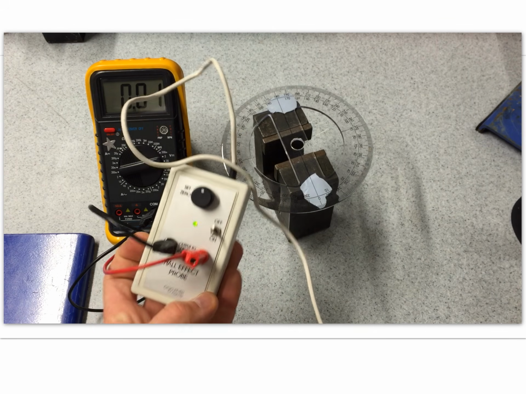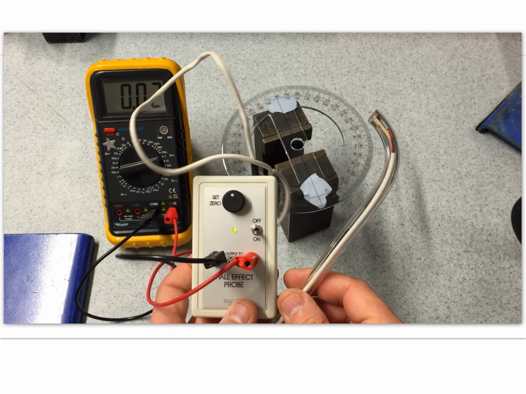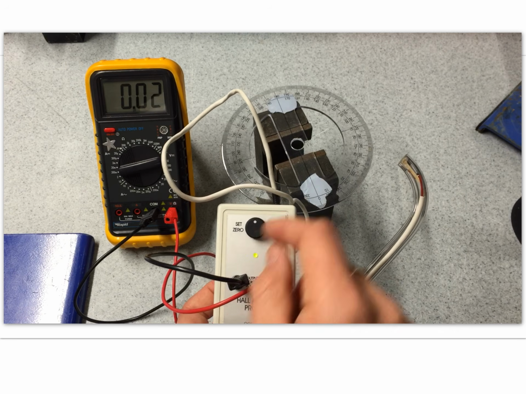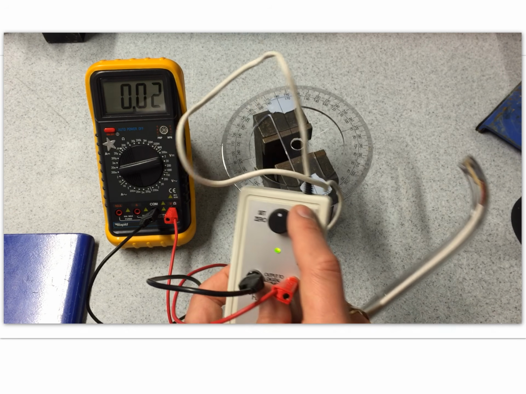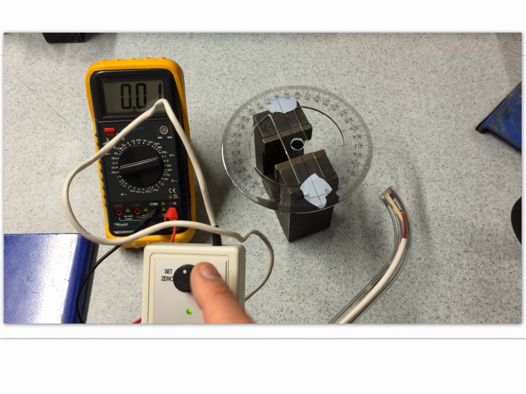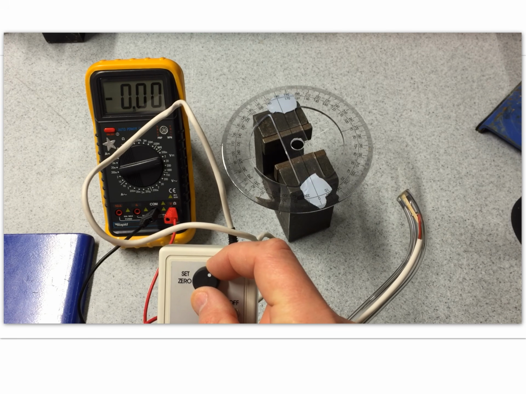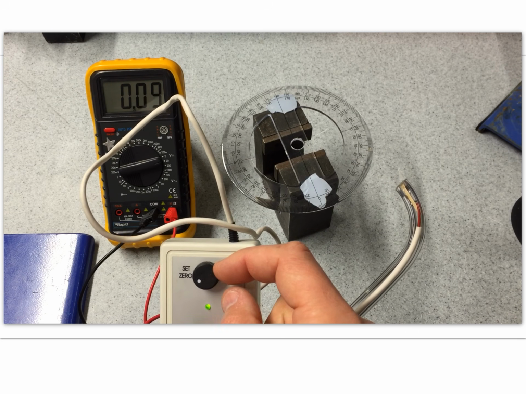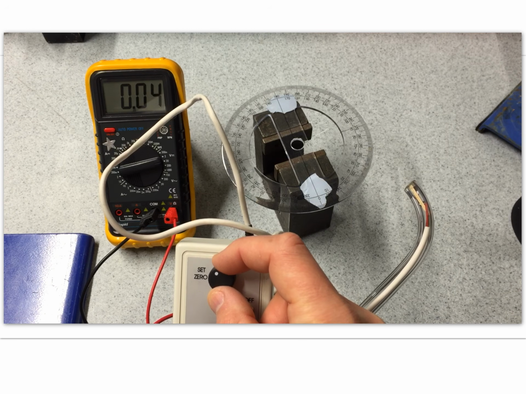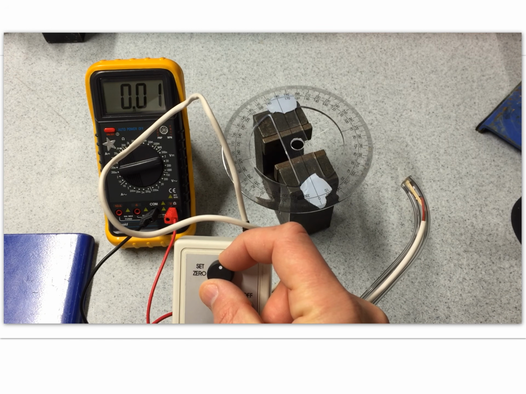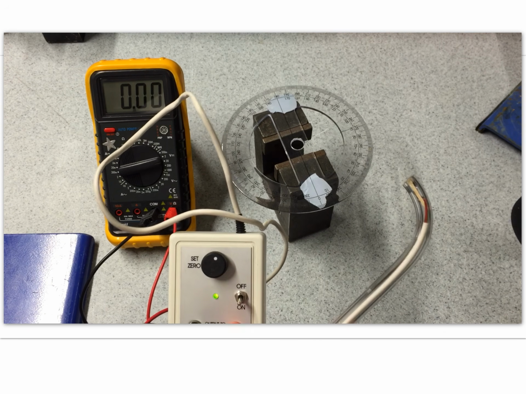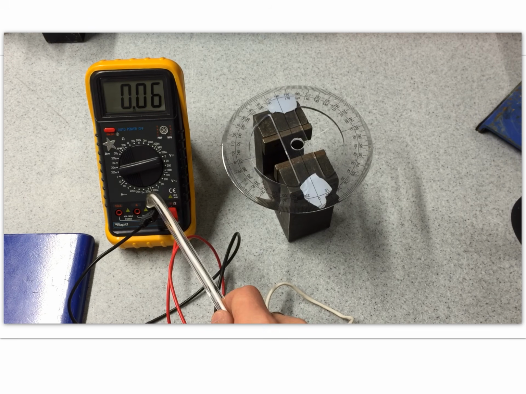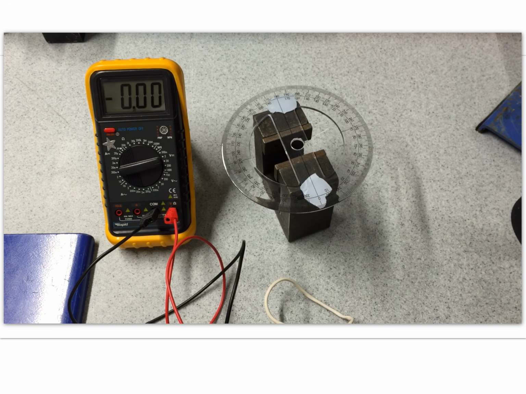My Hall probe is placed into this meter here, which just simply interprets the voltage and displays it. I have this 0 set meter as well, so when completely away from a magnetic field, I turn this and make sure I'm working off of 0. Otherwise, it might be detecting other magnetic fields, and I'm just interested in the magnetic field in the horseshoe magnet. So outside of it, I set it to 0. Good, so this bit we can pretty much ignore. This is working as a voltmeter.